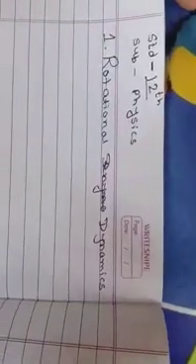Hello friends, today we will start our 12th standard physics portion. First chapter, rotational dynamics. Before starting this chapter, we should remember some basic physical quantities.